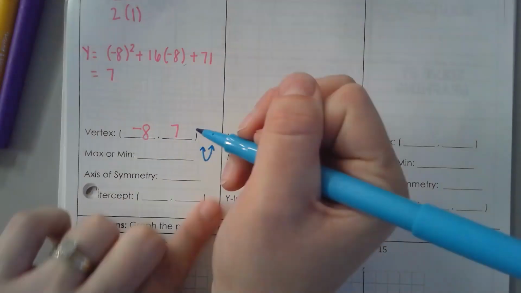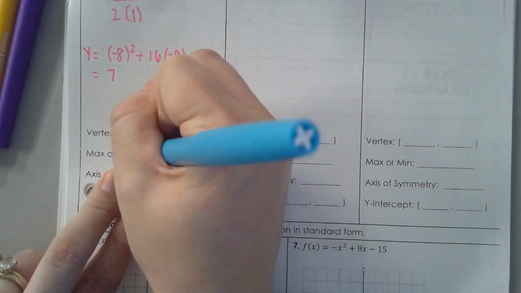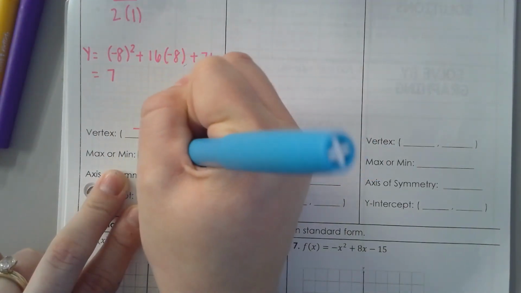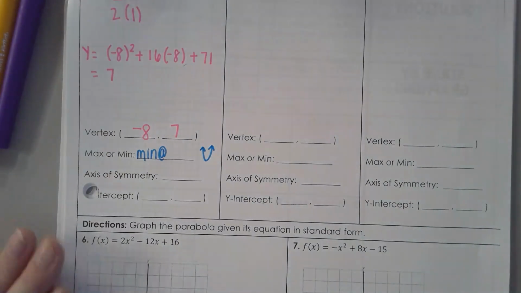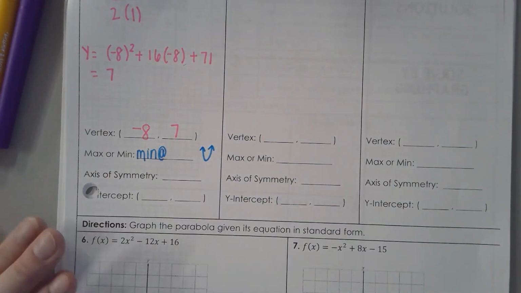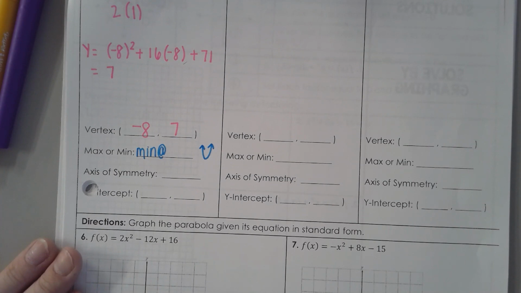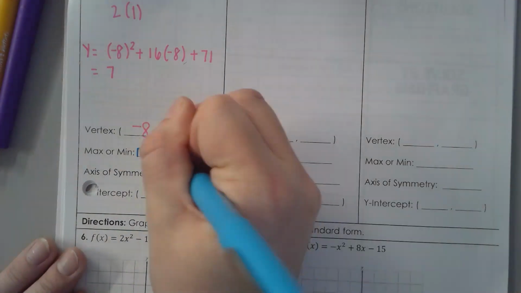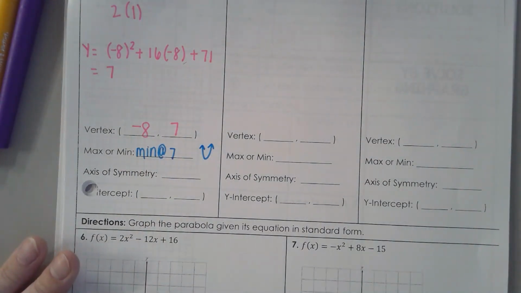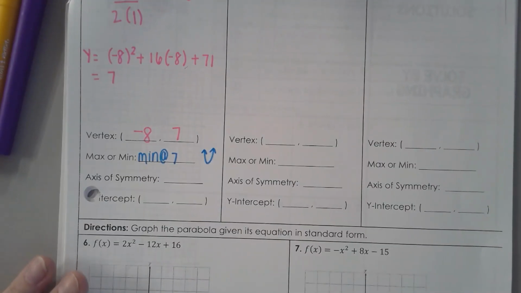Minimum, because it's at the bottom. And our minimum or maximum is always at the y value of the vertex. So it's going to be a minimum at 7. Yep. So the lowest possible y value is 7.